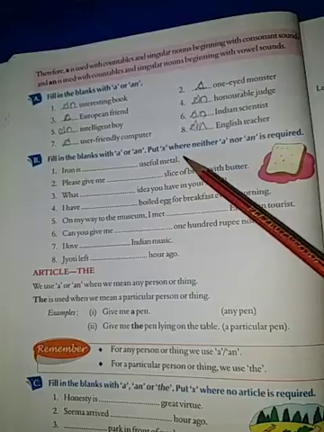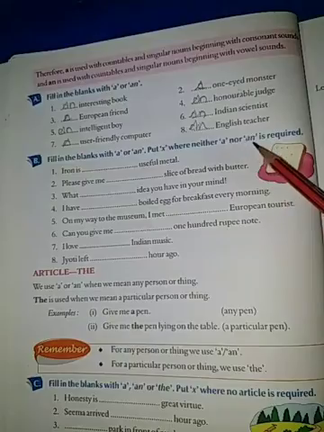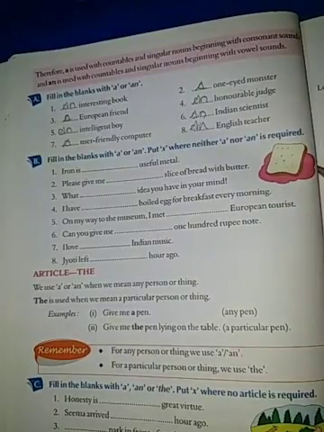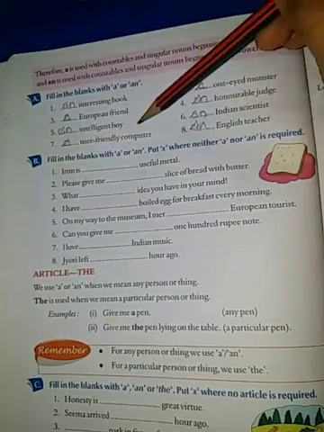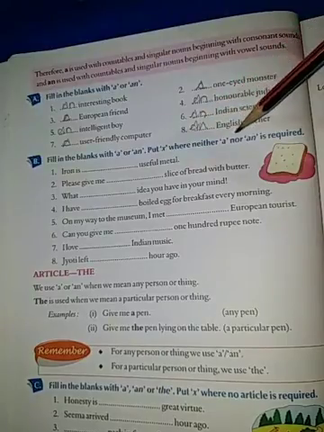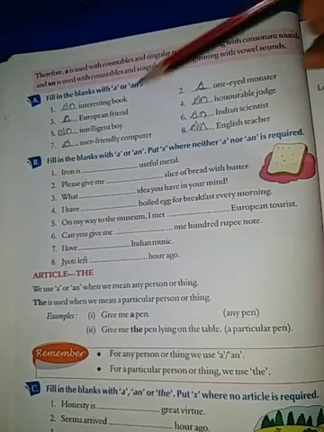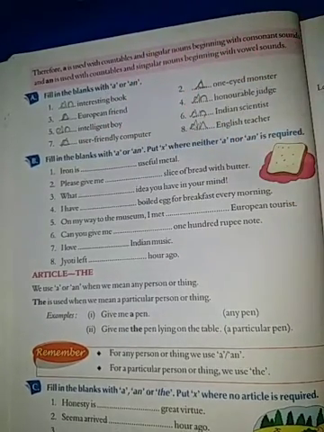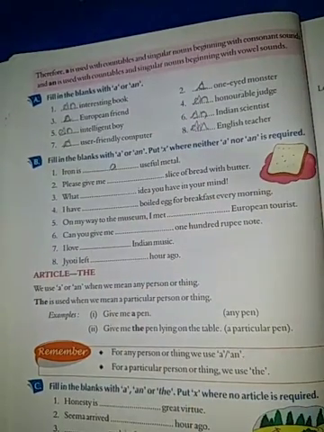Next, fill in the blanks with a or an. Put a cross where neither a nor an is required. If a or an is not required there, you have to put this sign. Iron is dash useful metal. Iron is a useful metal.